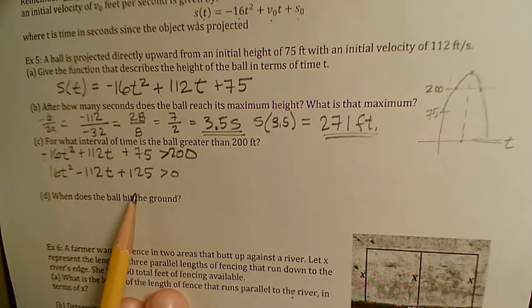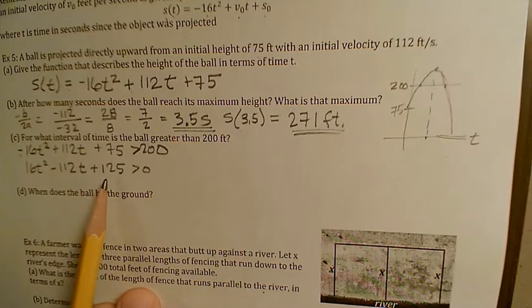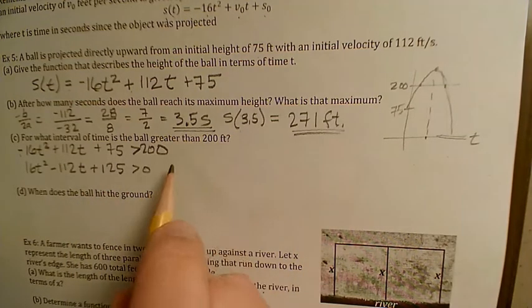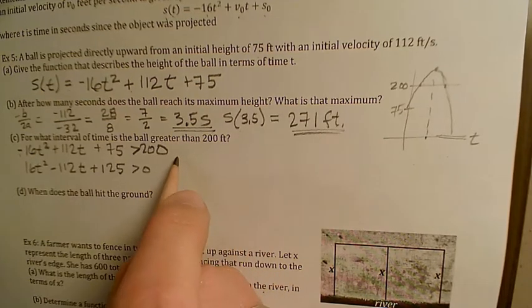Now, this thing does not end up factoring. You can't divide through by anything because they're not all divisible by 4. So I'm thinking we're just going to have to find our boundaries using the quadratic formula.